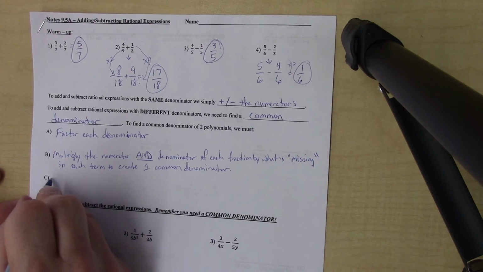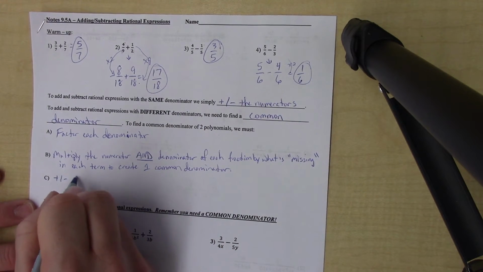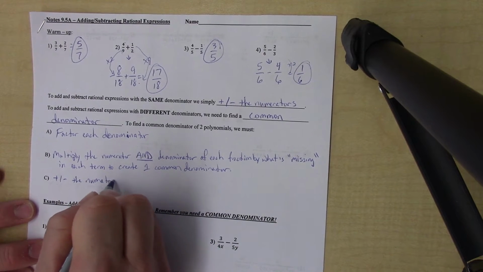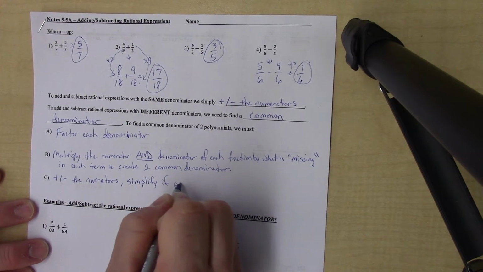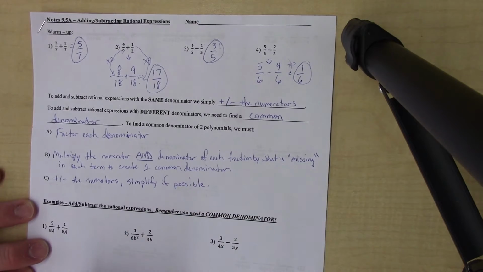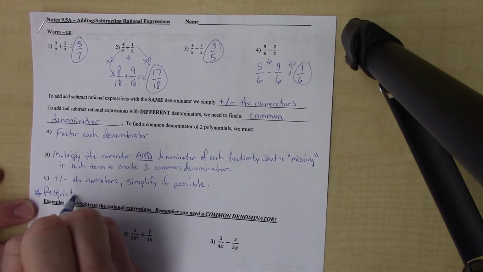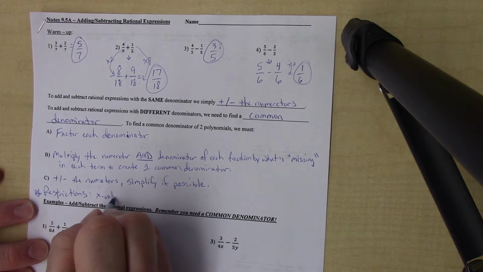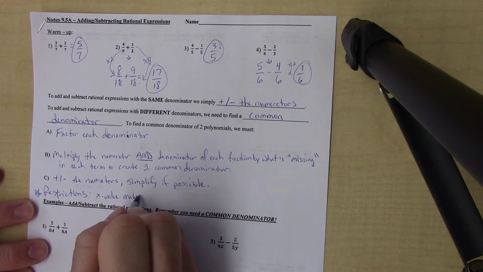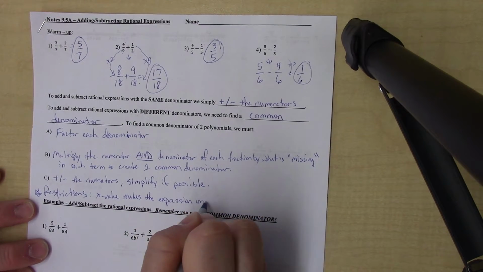And then our last step here, after we have a common denominator, is just to go back to what we would do from the beginning. Add or subtract the numerators. Simplify if possible. And you'll see what I mean by that here in just a second. Now, we have restrictions here. Remember what the restrictions mean. We put this here separate. Restrictions. What do they mean? They mean that the x value makes the expression undefined. Okay, we talked about that.